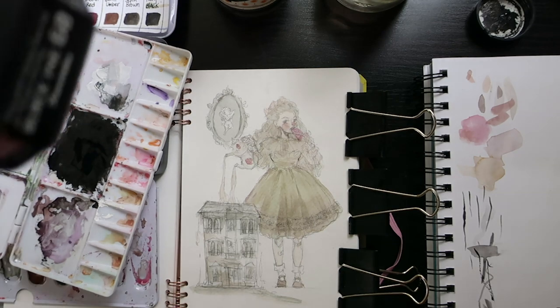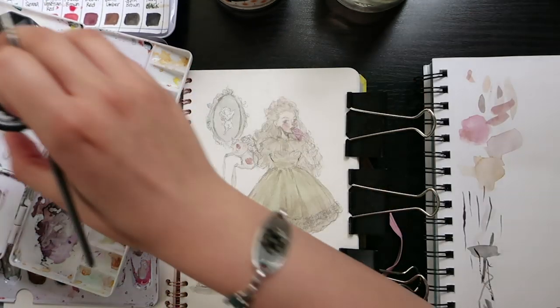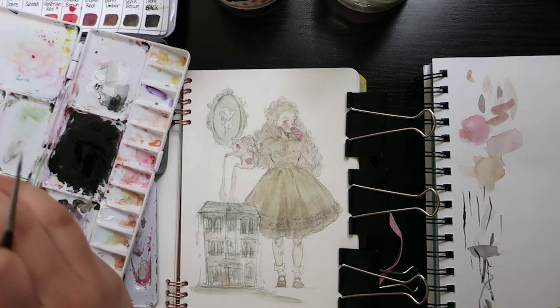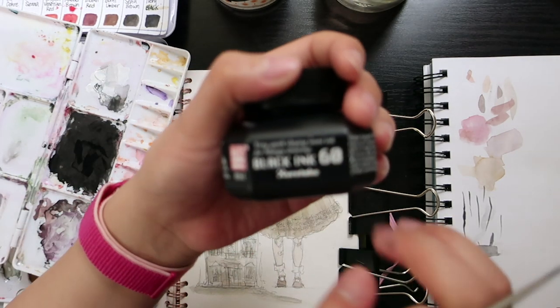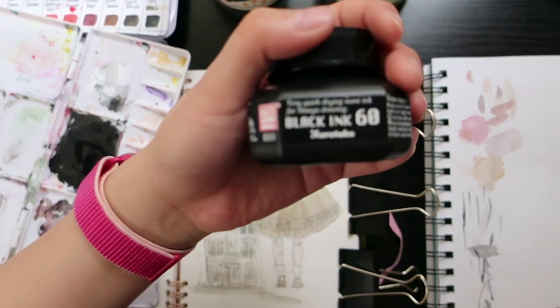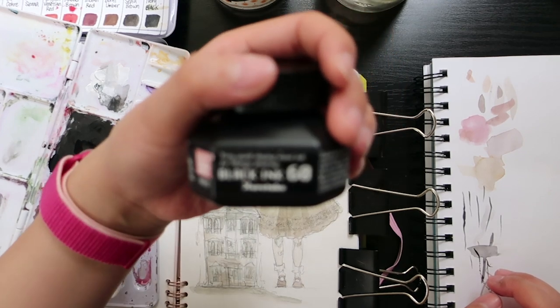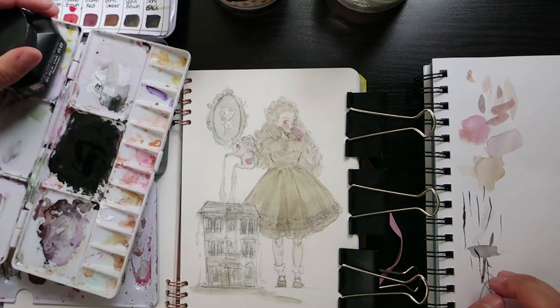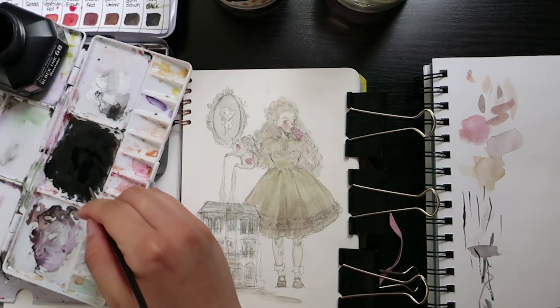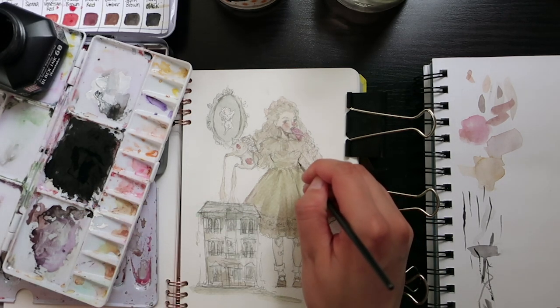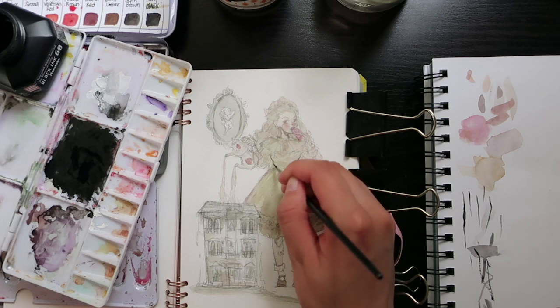The ink I'm using is Kuretake ink. This one. Is it focusing? Hopefully. The manga drawing Kuretake ink. I like this ink because if you go over with watercolor, it doesn't smear.